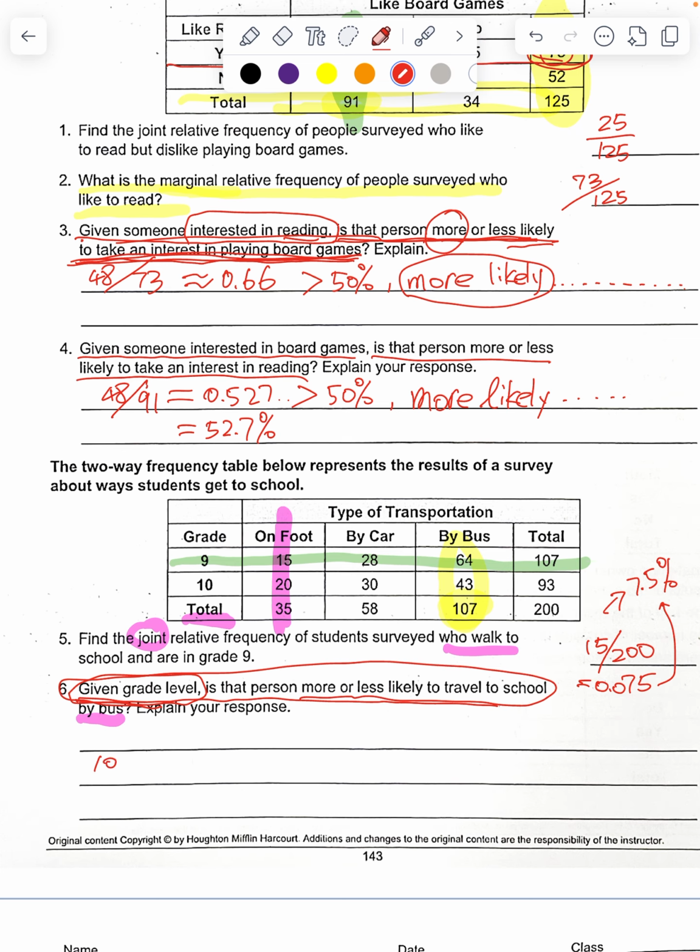So 107 divided by 200. And this equals what? 107 is bigger than 100. That means it's bigger than half, right? Oh, I shouldn't write like this. So more than half of the students go to school by bus. So 107 divided by 200 is 0.535. So it's bigger than 0.5.